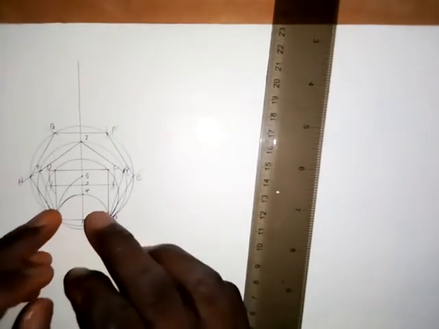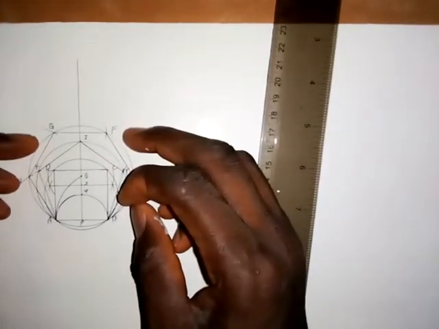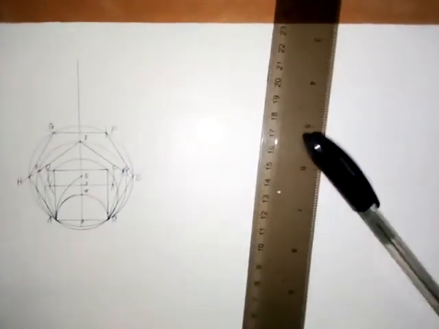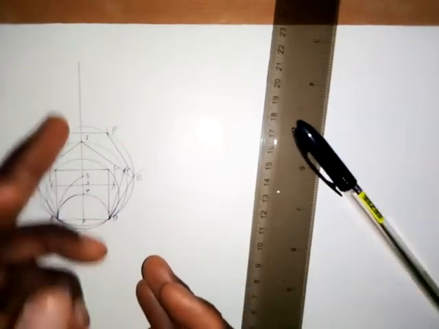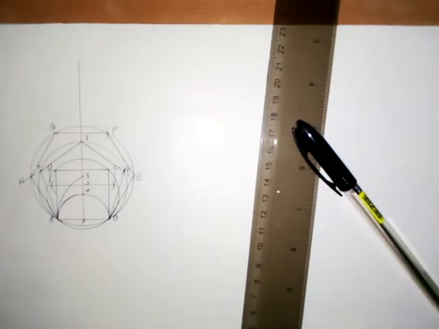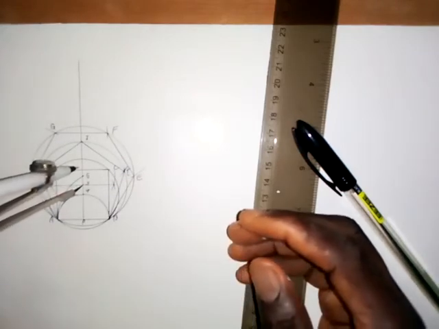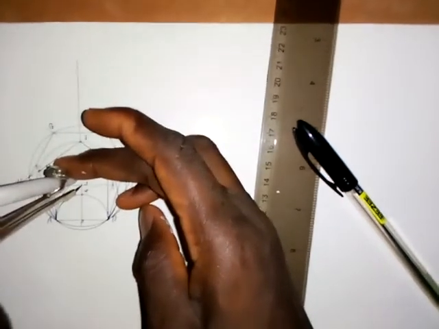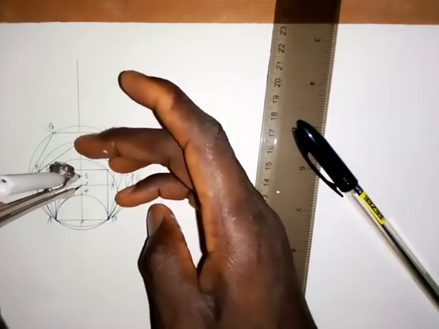So we have constructed a four-sided, a five-sided and a six-sided polygon. The next thing I want us to talk about is how can we locate point 7 on this vertical line? It's very simple. Take your compass and take the distance between 5 and 6, or 4 and 5.